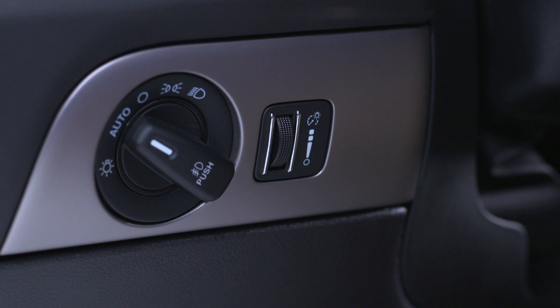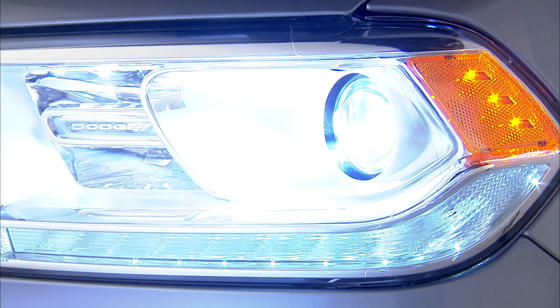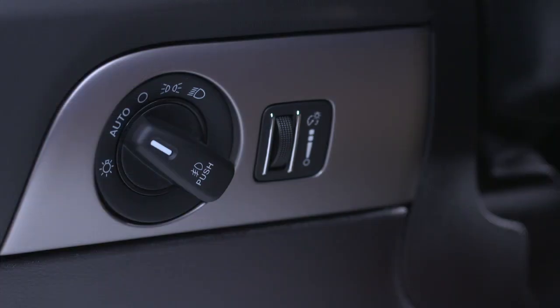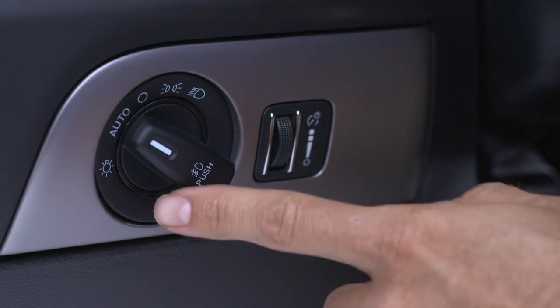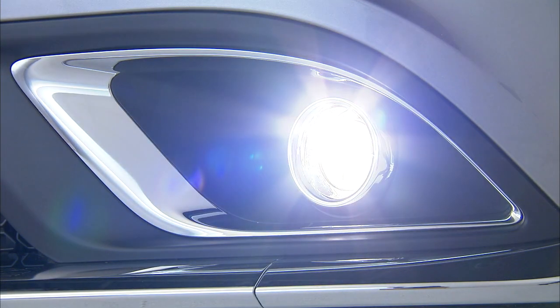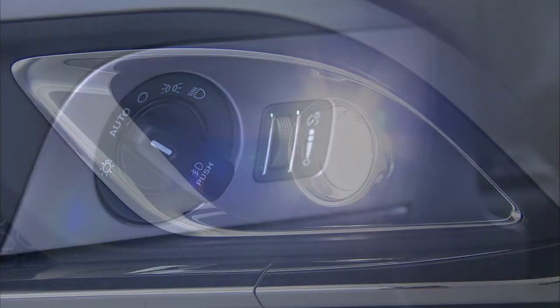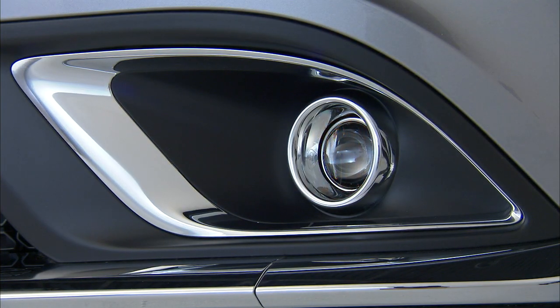To activate the front fog lights, with the parking lights or low-beam headlights on, or from the auto position, push in the headlight control switch. Push the switch in a second time to turn the fog lights off.